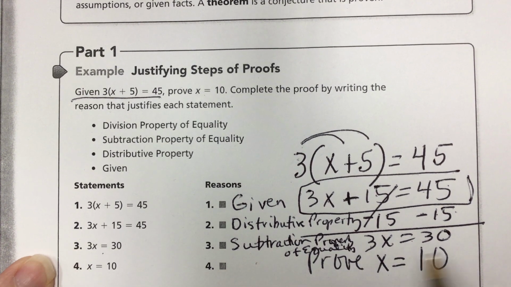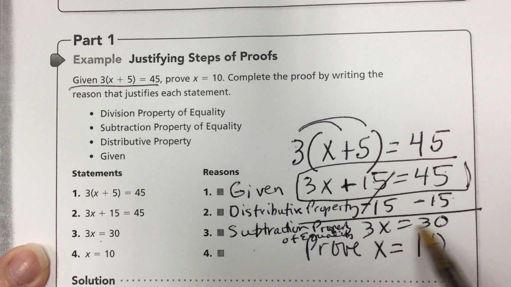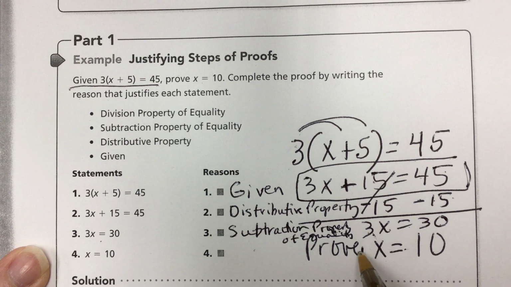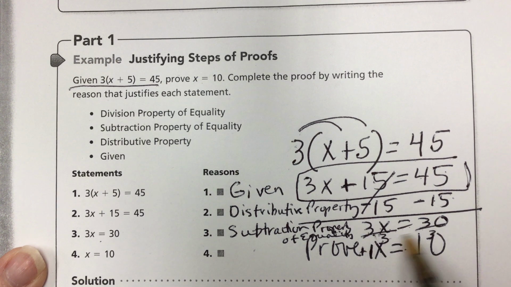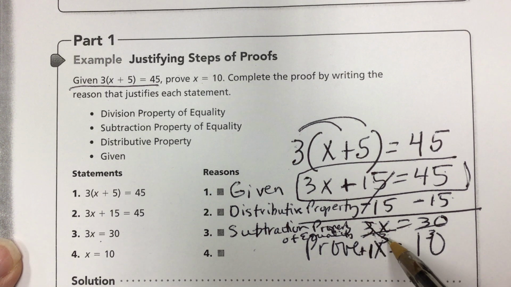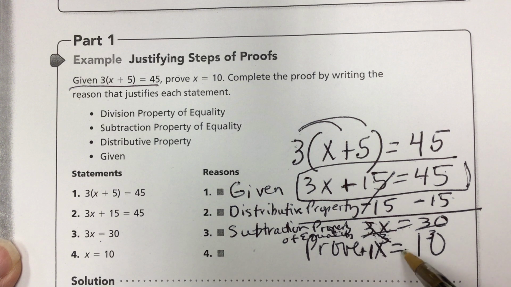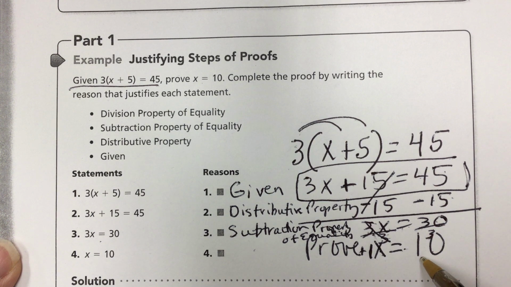Okay? Now to go from 3x = 30 to x = 10, we need to solve for x. We're not finished until we get a positive 1 in front of x, so we need to divide both sides by 3. So I had 3x = 30, divide both sides by 3. The 3's cancel. I get my 1x is equal to 30 divided by 3 gives you 10. Okay?